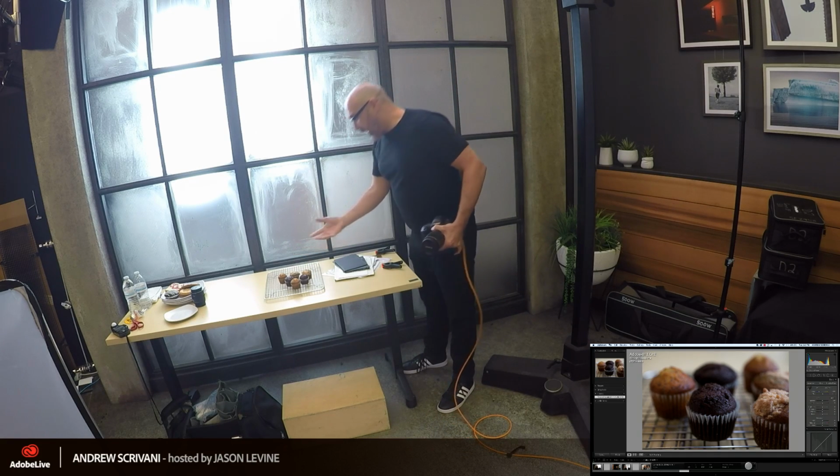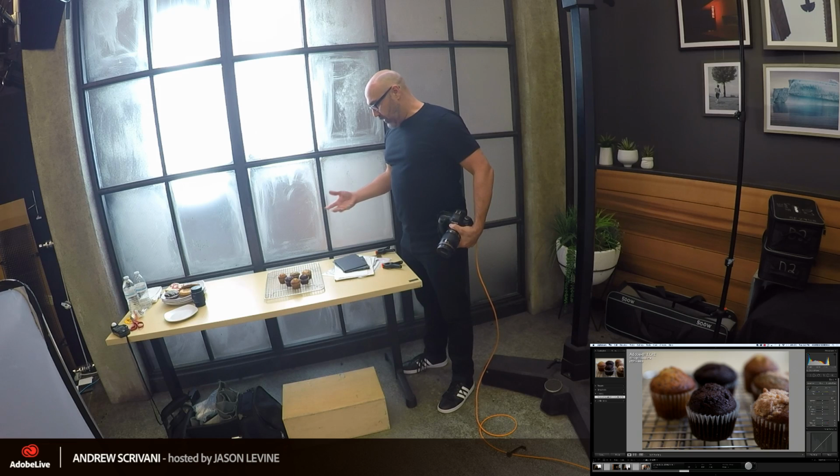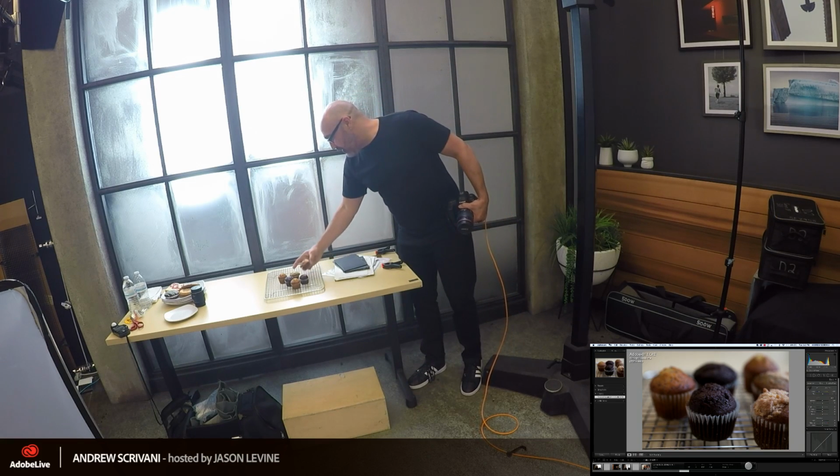So back to our little muffin. Now I'm going to pick out the best muffin here, because when you're working with food, particularly small food, you want to identify a hero. That's the terminology we use, not just for food, but for lots of different things. Not all muffins are created equal. That's right. So you want to find something that's interesting, that has texture.